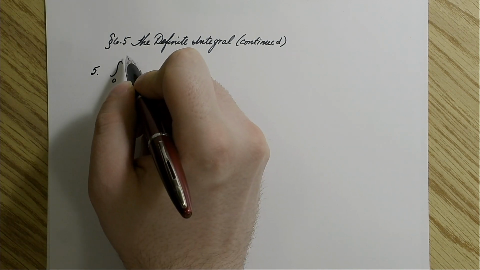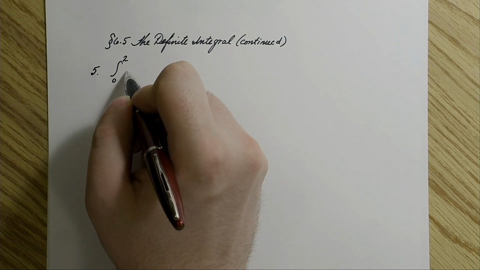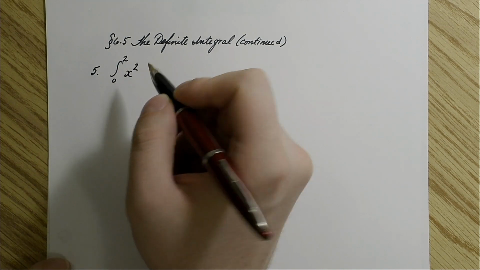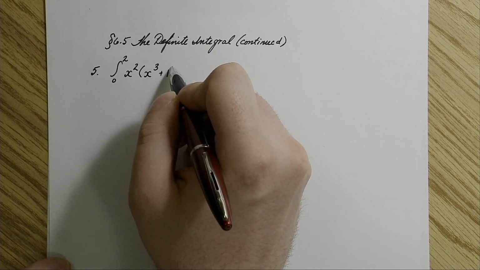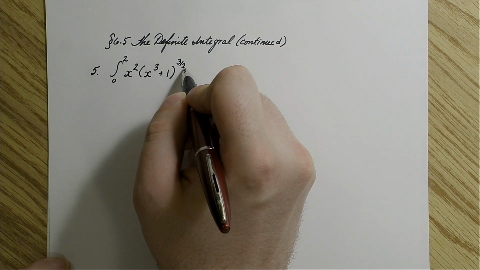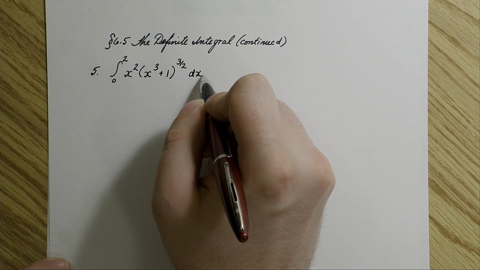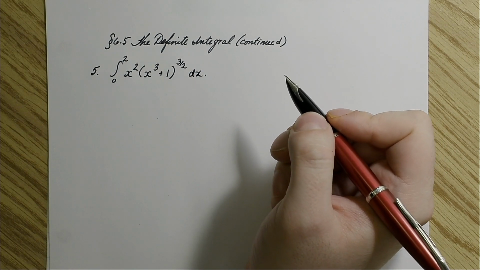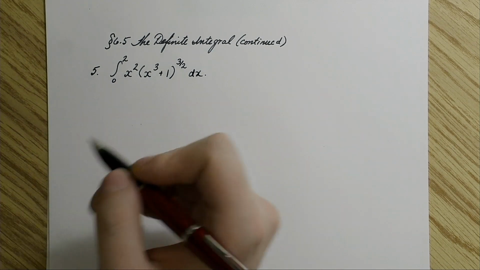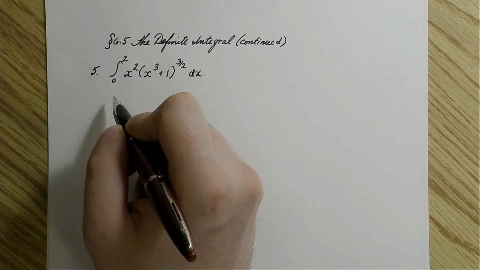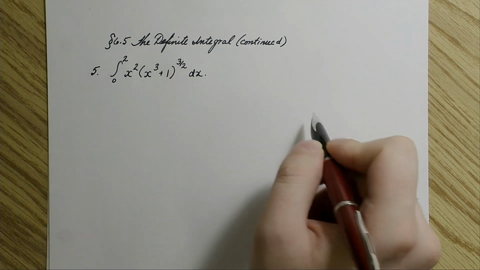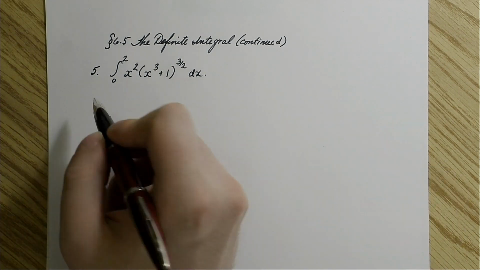So we're going to integrate from 0 to 2 of x squared times (x cubed plus 1) to the 3 halves dx. So what I'm going to do is solve it for the indefinite version first, and then we'll plug it back into the definite version.